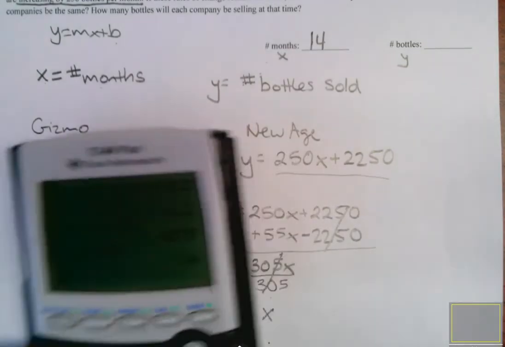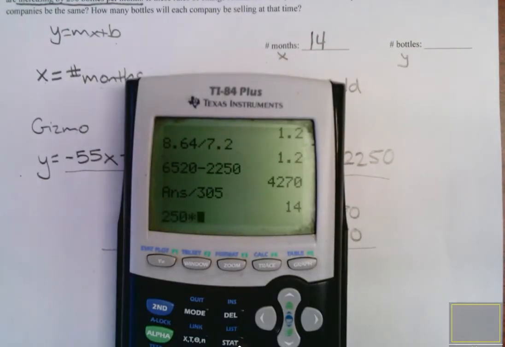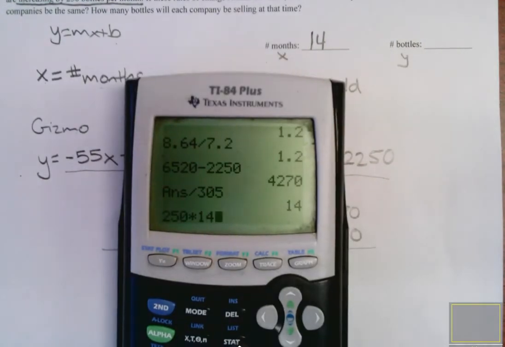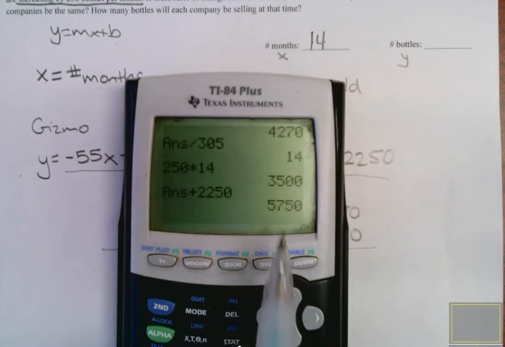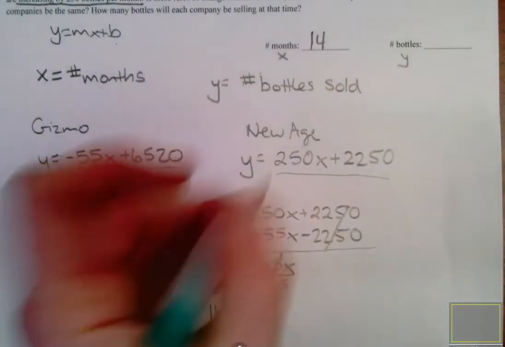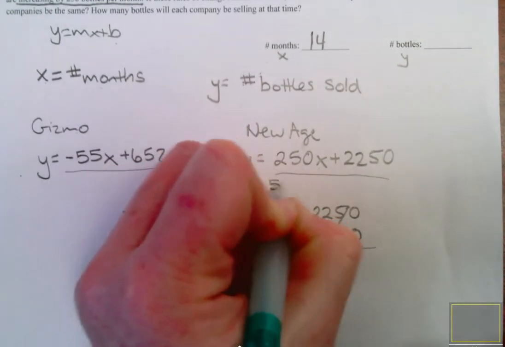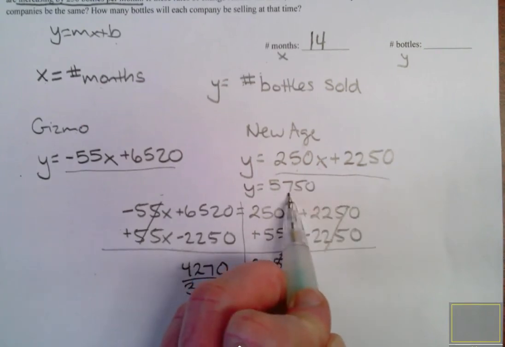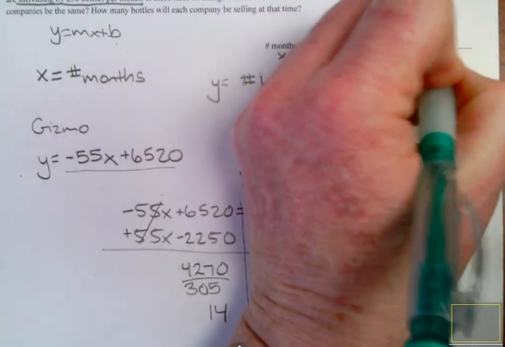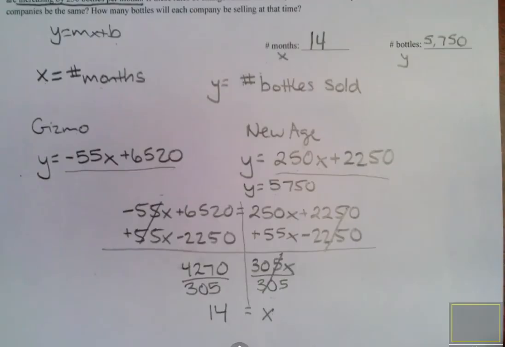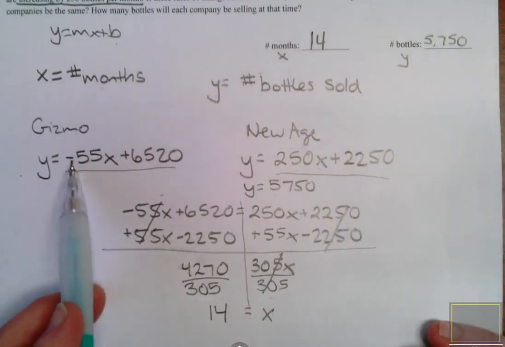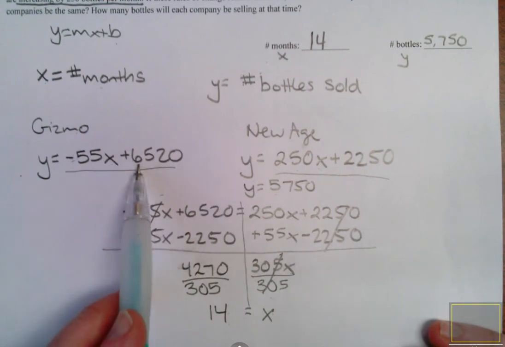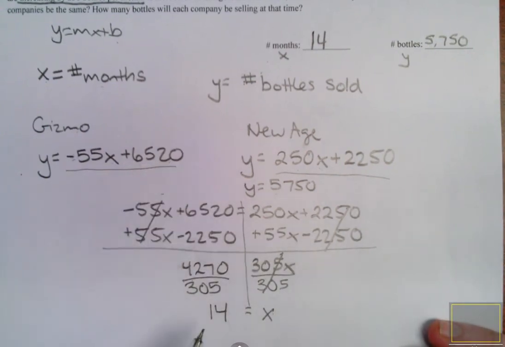So we'll take 250 times 14, because every month it's going up by 250, and then we're going to take that and add it to the original amount, 2,250. And it's 5,750, right? So I just took 250 times 14 plus 2,250, and I get 5,750 bottles. And we could have checked it for Gizmo as well. Negative 55 times 14 plus 6,520 would also be 5,750.